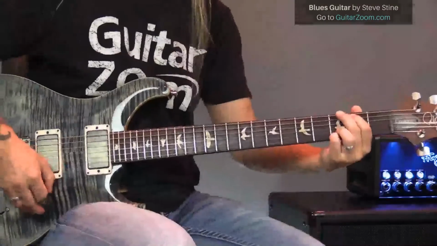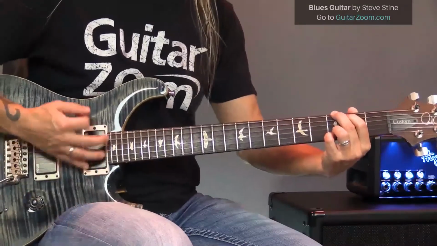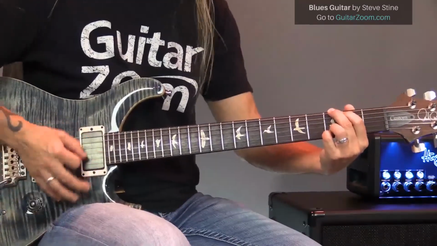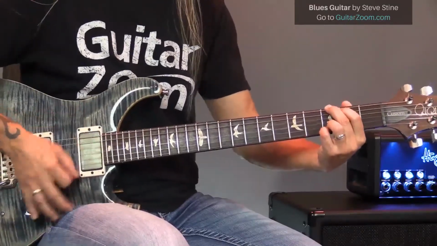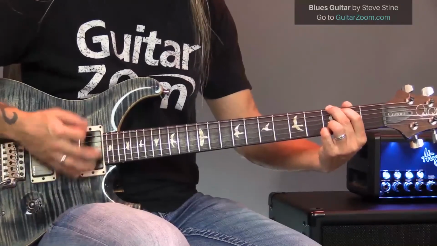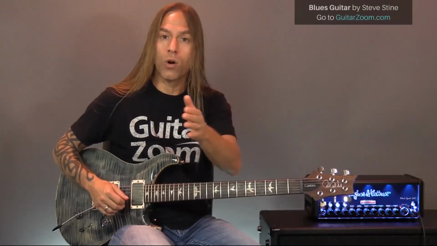So if I went to this G chord and I just played 1, 2, 3, 4, 1, 2, 3, 4. Okay? Then for the next 4 measures, I'm going to play 4 chord, 4 chord, 1 chord, 1 chord for those 4 measures.